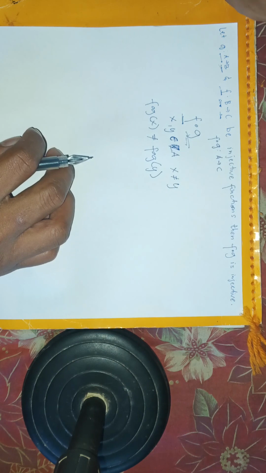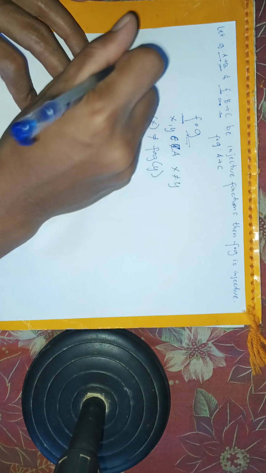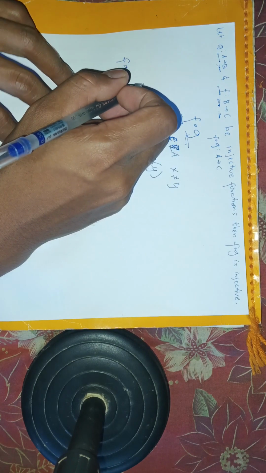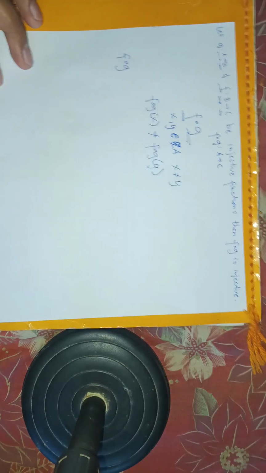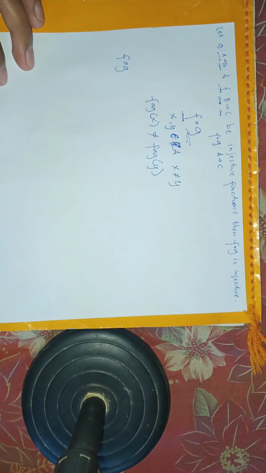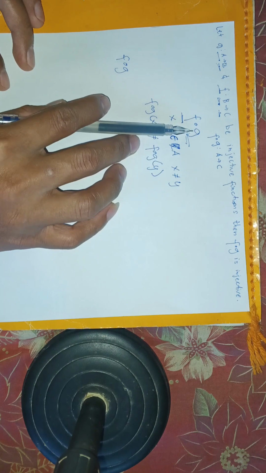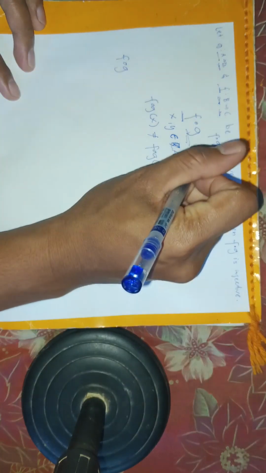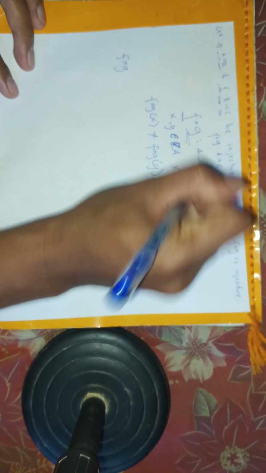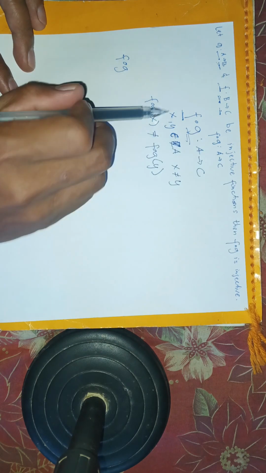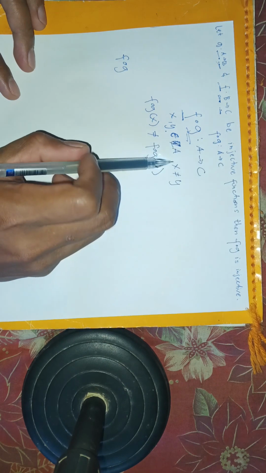Now let's get into the proof. We can begin with these two lines, considering the composition function f of g that maps elements from A to C. Then we consider two distinct elements x and y, where x is not equal to y.